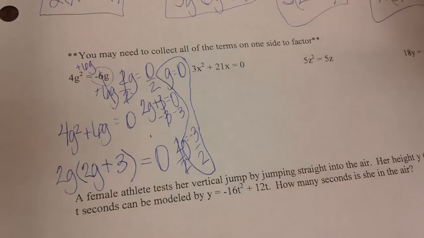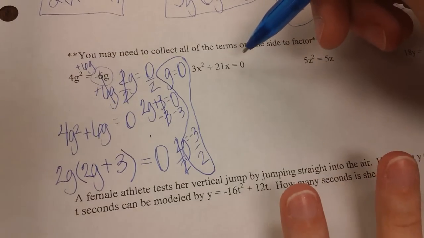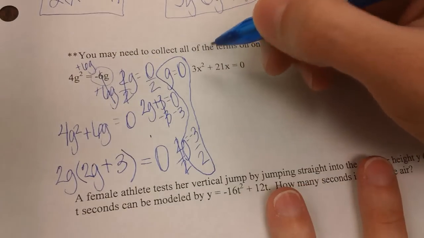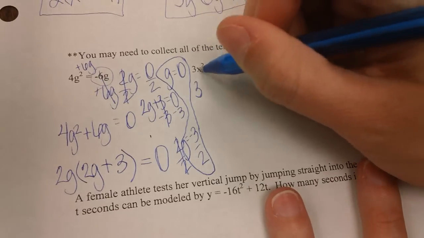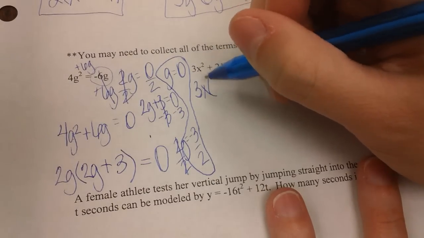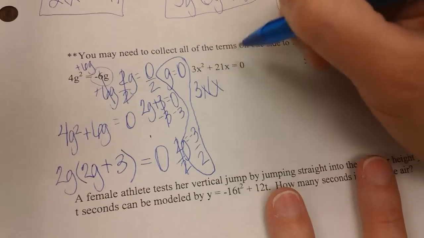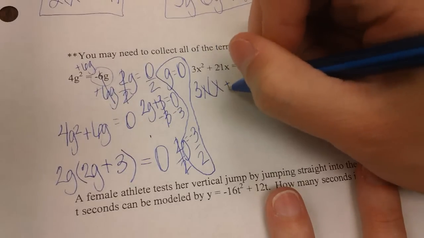Let's try another one like that. This one's already set equal to 0, so I don't have to move it, but I can factor out a 3, since it's in 3 and 21, 3x squared and x. So 3 divided by 3 is 1, x squared divided by x is x. And then 21 divided by 3 is 7.